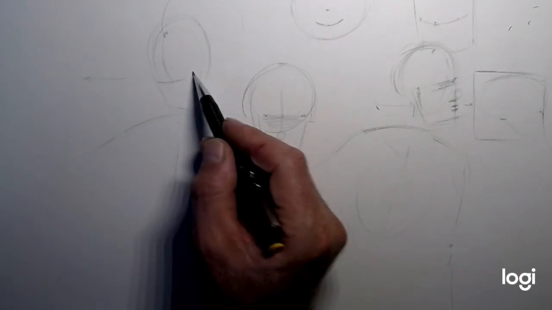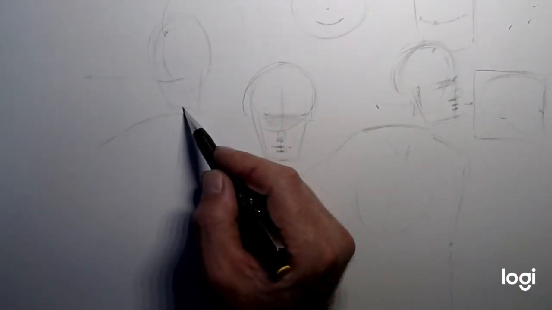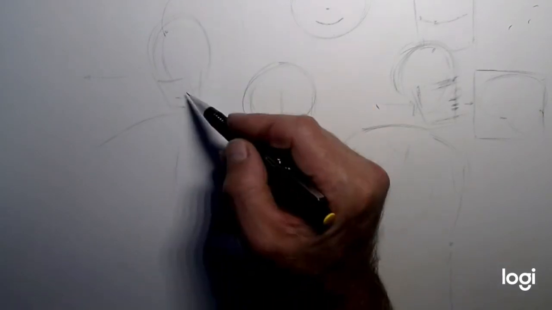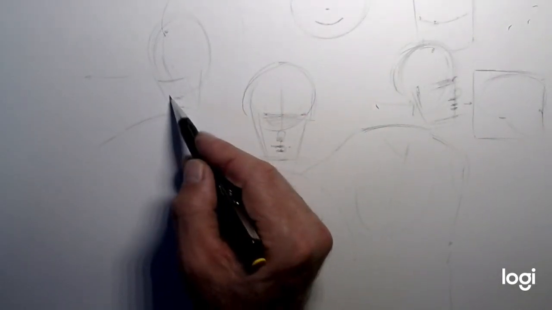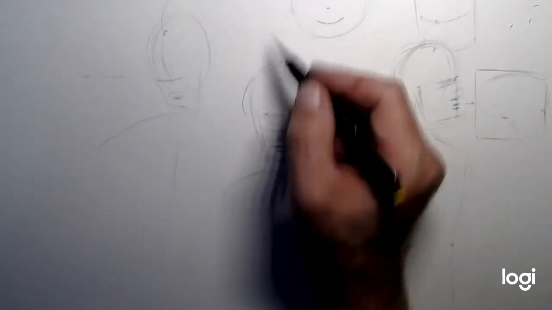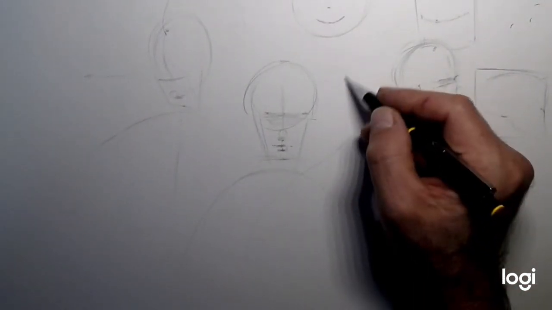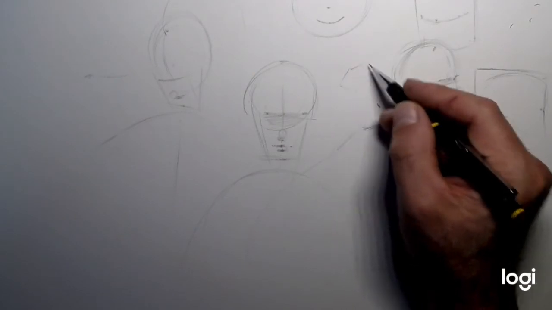Over here, here's the eyes, halfway down from here to there. It's going to be the nose, and it's going to go around the form, but here's the mass, the volume of the nose. And from the eyes, because remember the eye sockets were shaped like that, right?